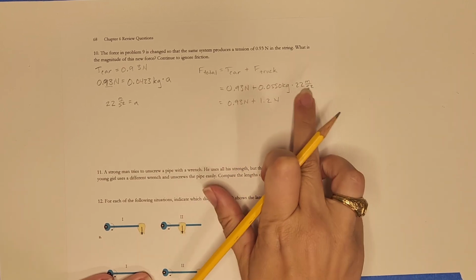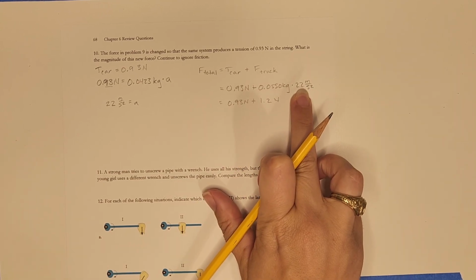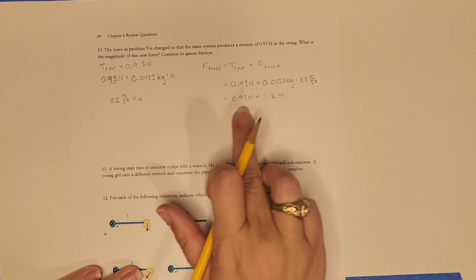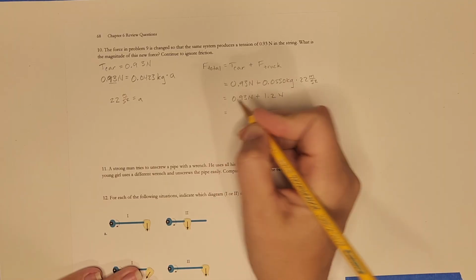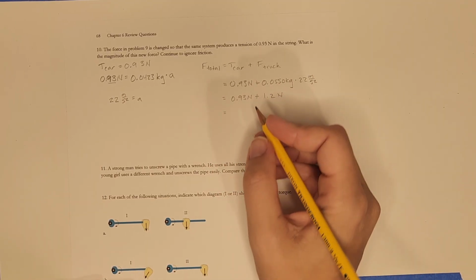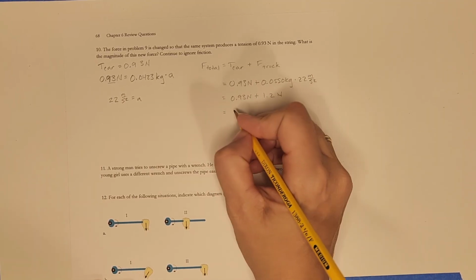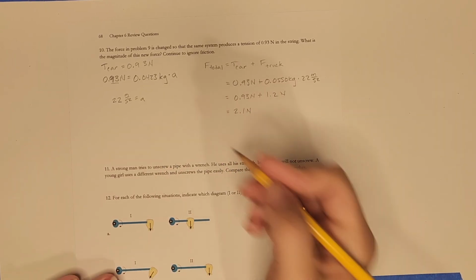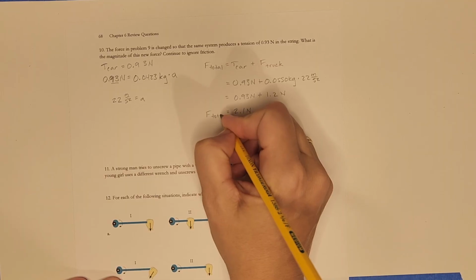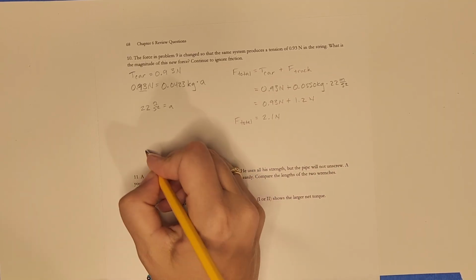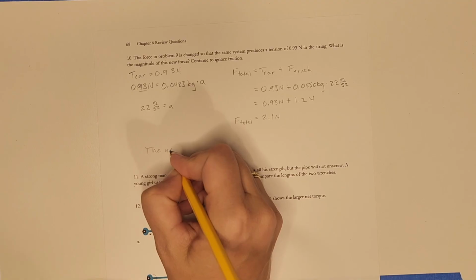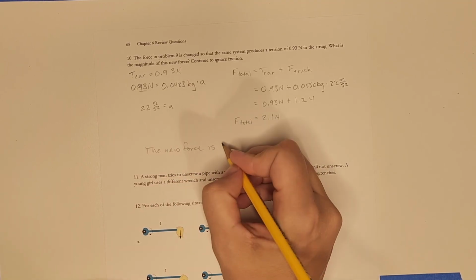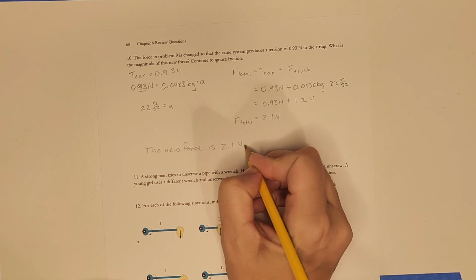We have to stay at two significant figures because of this 22 meters per second squared, and then we're going to have to just keep it to the tenth place here, because of significant figures rules with adding. And so we're just going to get 2.1 newtons. And so that's our total force. So the new force is 2.1 newtons.